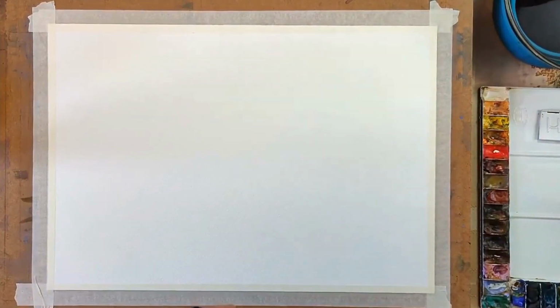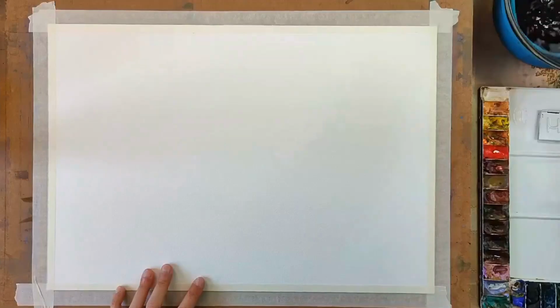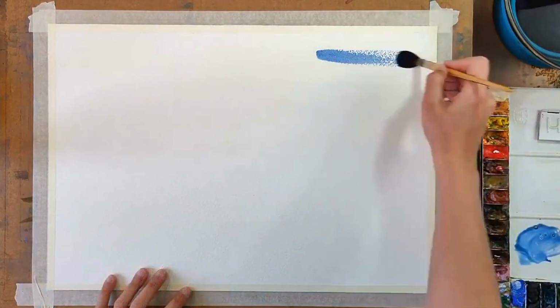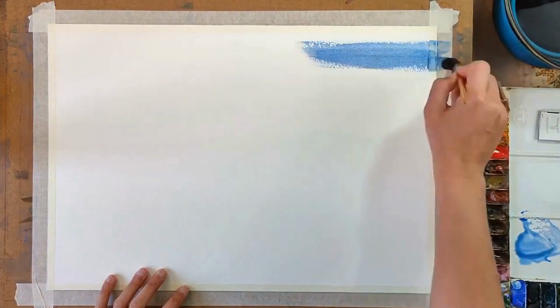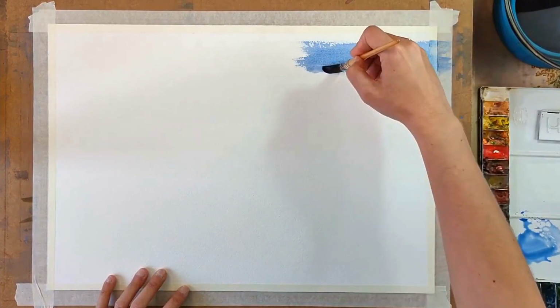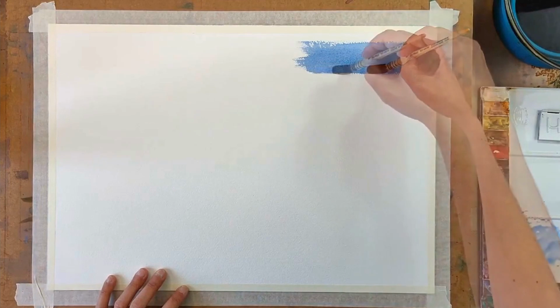For the test, I'm specifically going to use this Da Vinci Petit Gris No. 3 brush. I'm going to do an example now with the highlights of the sea. This would be the sky. Let's now mark the edge of the sea. I want to mark a line that's a bit more defined.